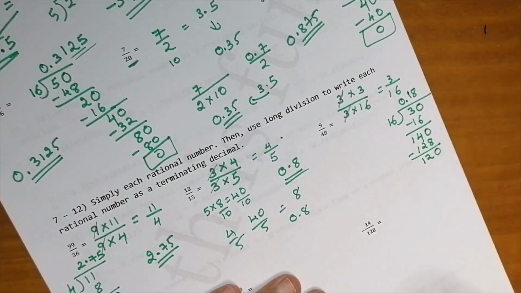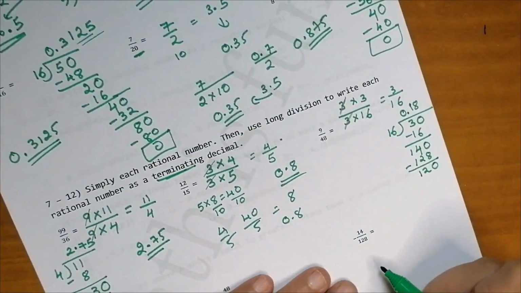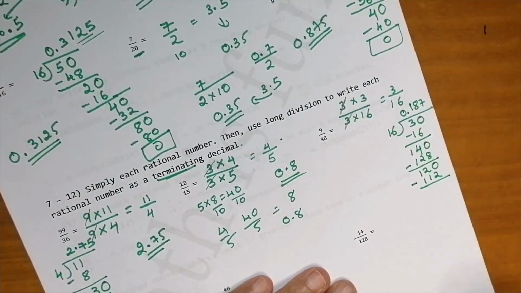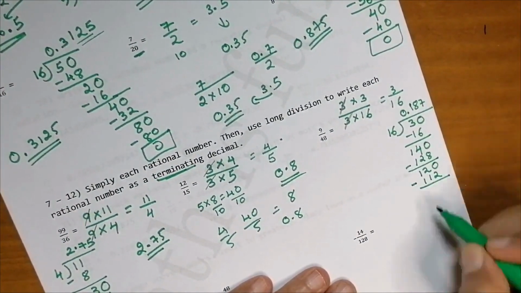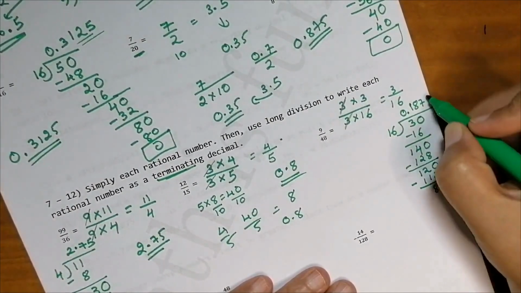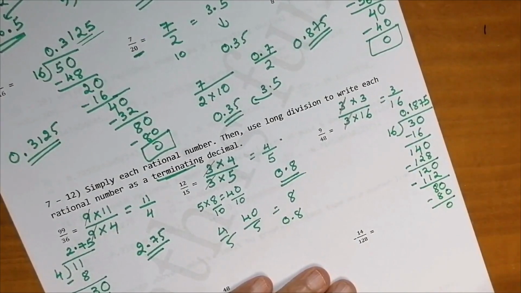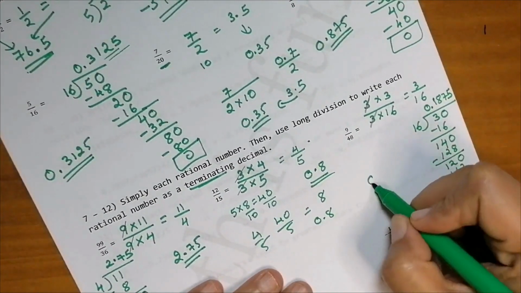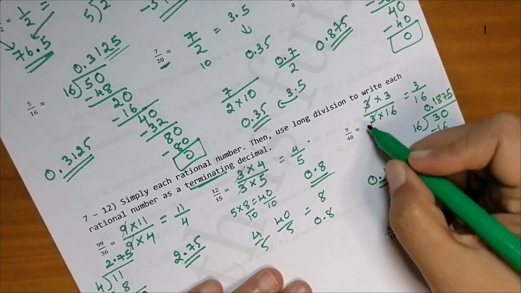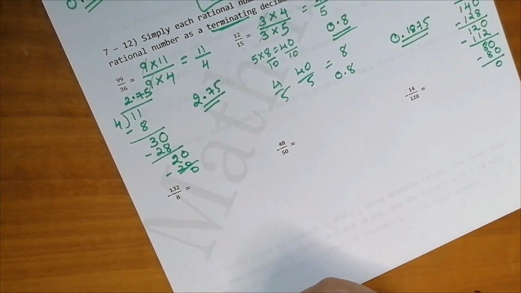We put 1 more 0 because we say it's terminating, so we have to go on. 16 times 7 is 112. The remainder is 8. Again a 0. 16 times 5 gives us 80, and the remainder is 0 now. So the answer is 0.1875. Simplify, carry out the process. That is it. Moving on to the next one.